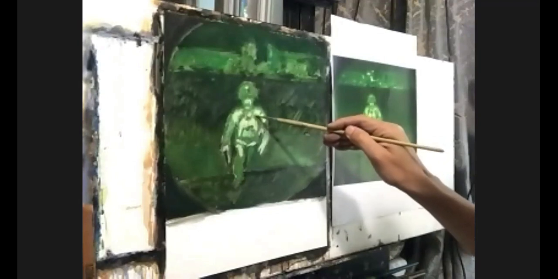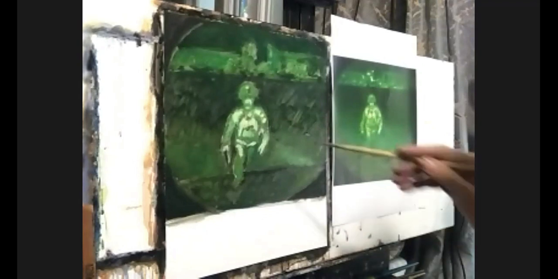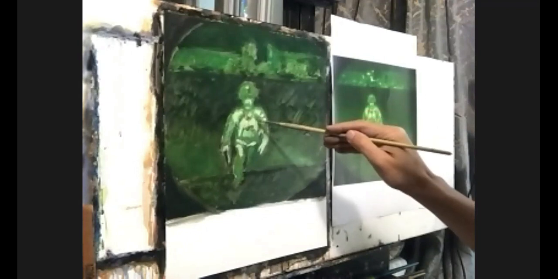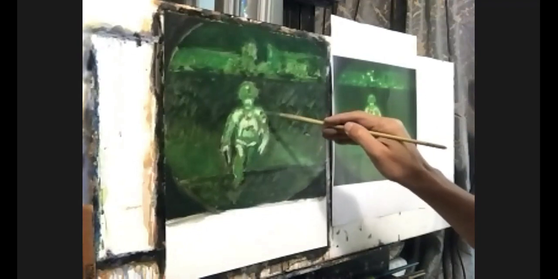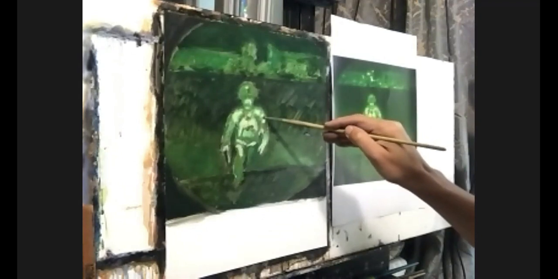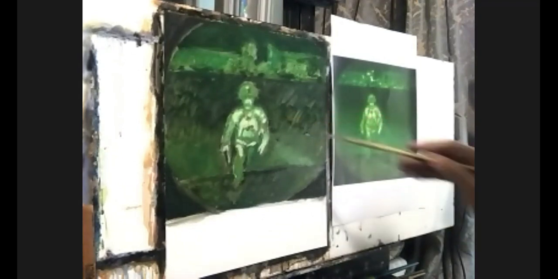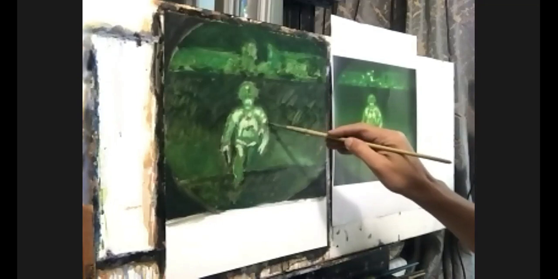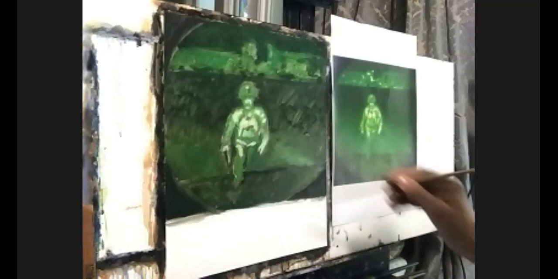And so I'm starting to blend a little bit because this feels too costumey almost. I just feel like I need to blend a few edges. So I have no paint on my brush, and I'm going to try to fill in to the best of my ability.